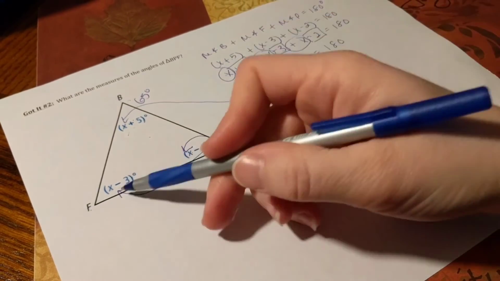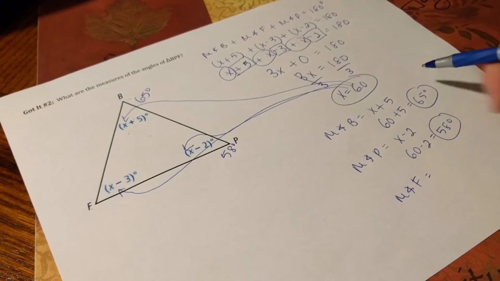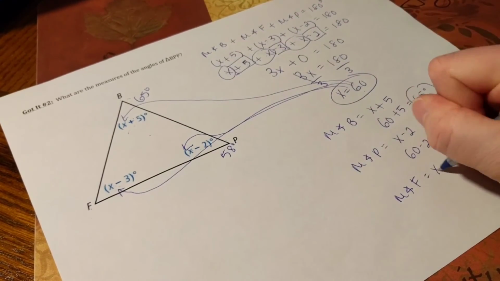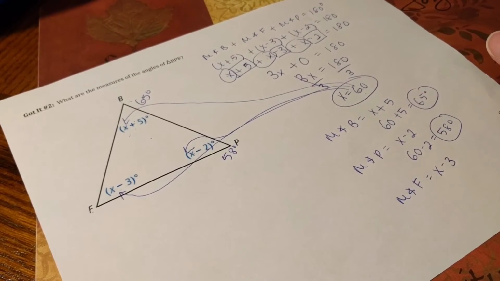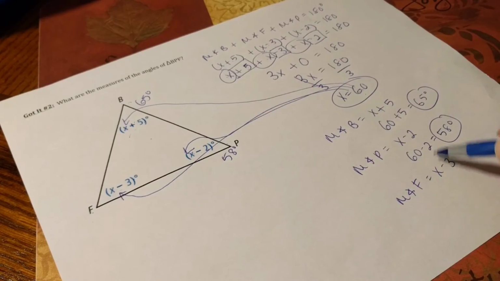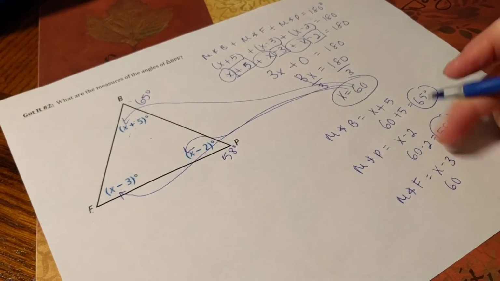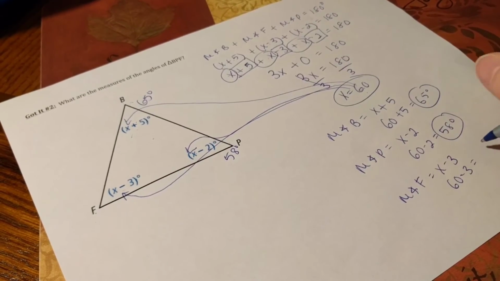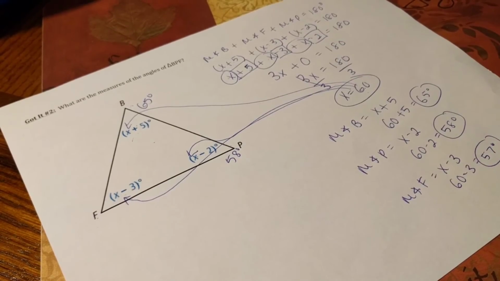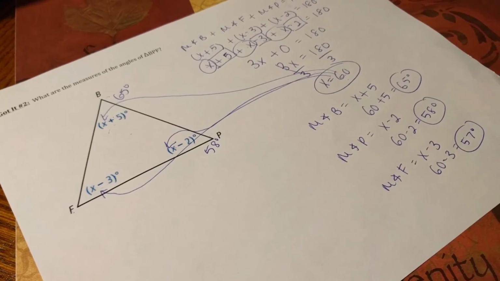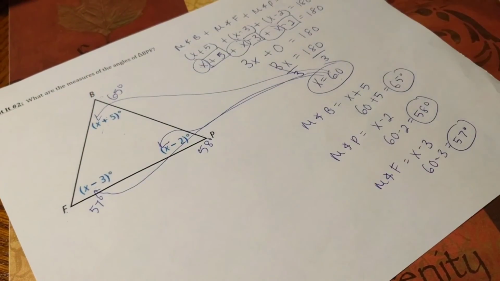All right, and lastly, we have to figure out the measure of angle F. We know that the measure of angle F is x minus 3 degrees, so we found out that x equals 60, so let's plug in 60 for x, so it's 60 minus 3, and that equals 57 degrees. So we just figured out that angle F is 57 degrees.